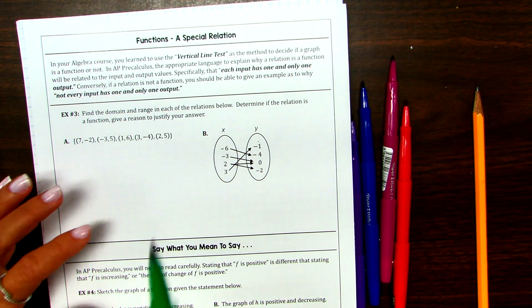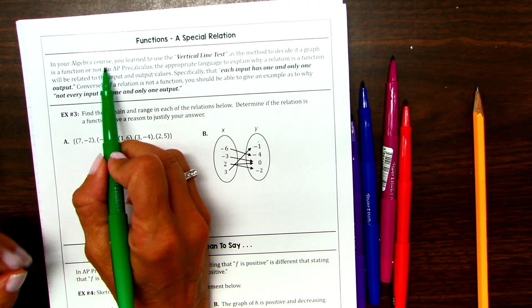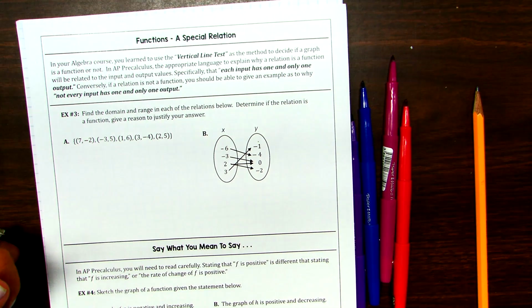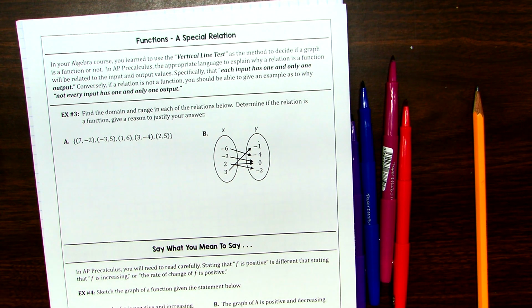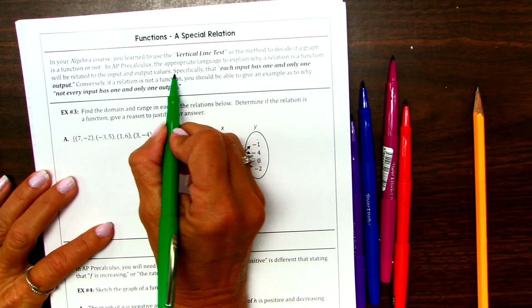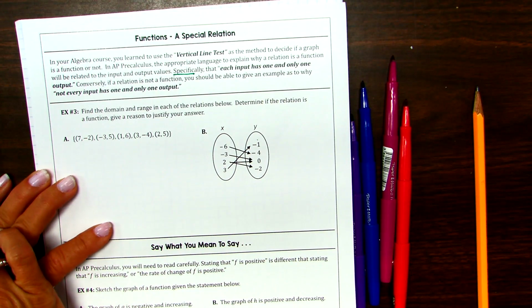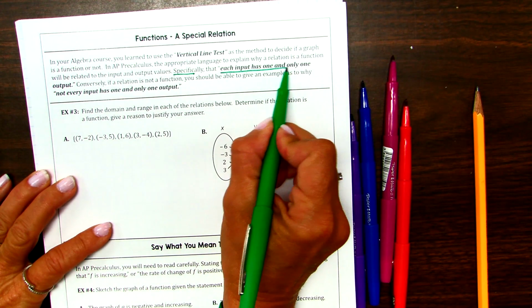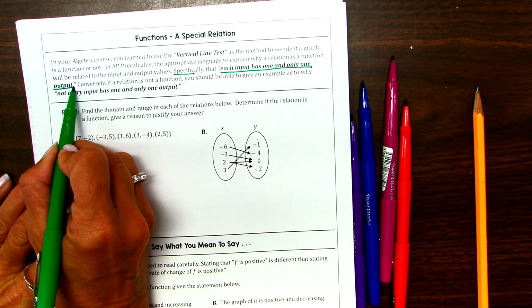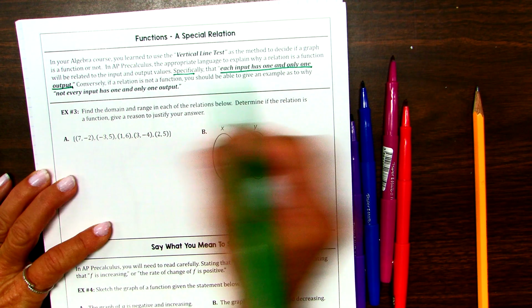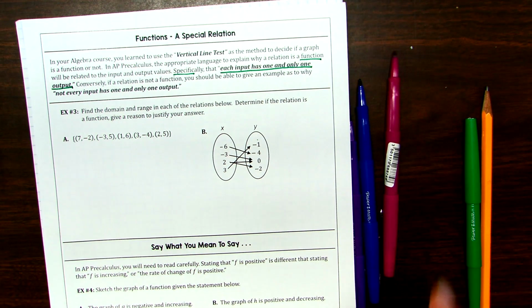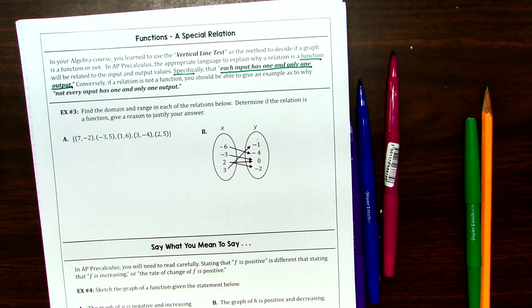Okay, so here's the thing. In algebra, like we talked about the vertical line test, I taught it like no repeat x values. You might remember some words like that from other teachers. It's okay if you don't. I'm reteaching it anyway. But at this level, we have to use this very, very specific language. And that is each input has one and only one output. That is the definition of a function. Okay, so we're going to decide if two relations are functions, yes or no, and we're going to have to state why or why not.